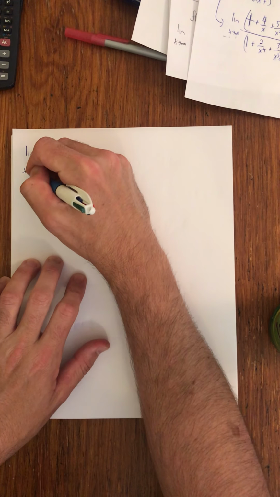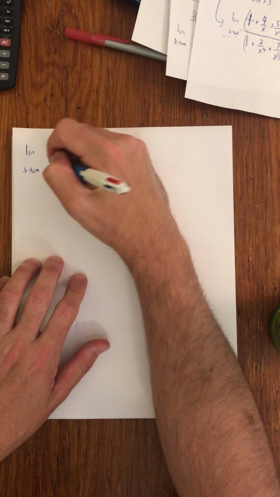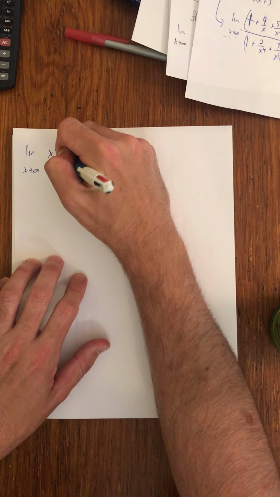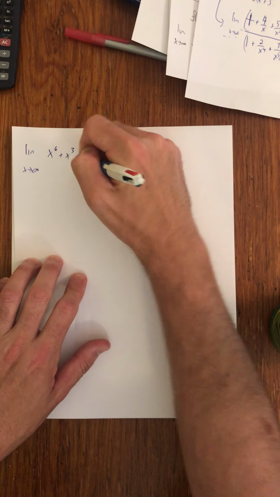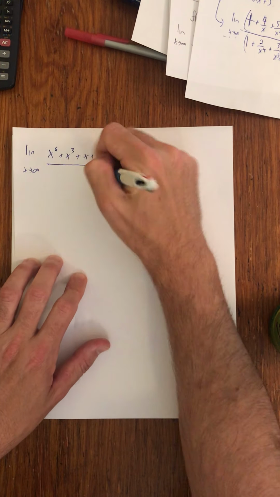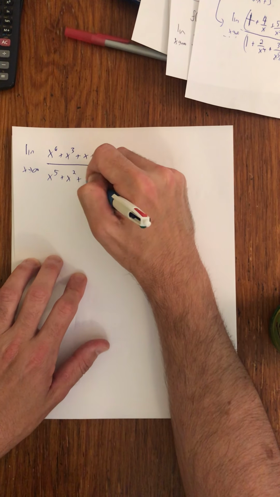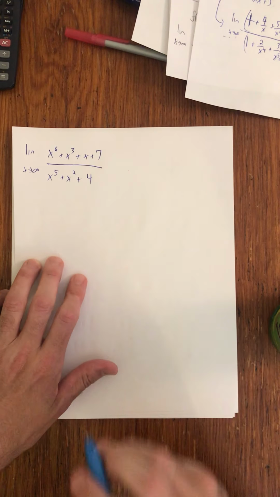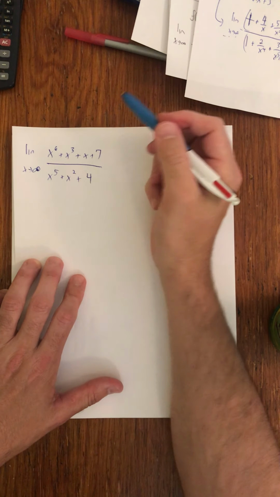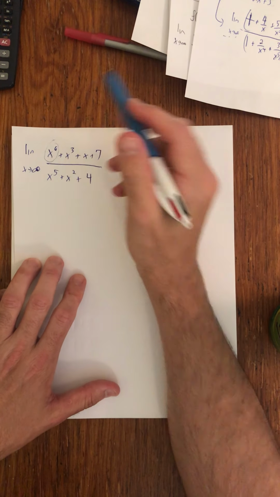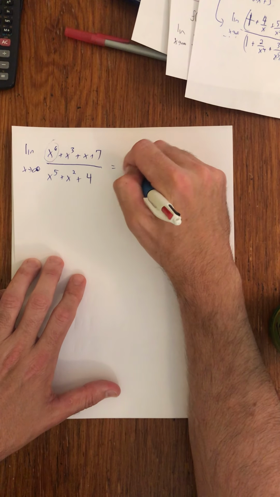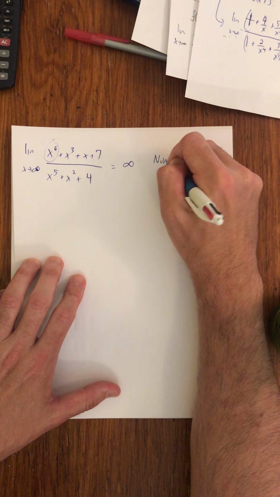Okay, a couple more things there. Limit as x approaches infinity of x to the sixth plus x to the third plus x plus 7 over x to the fifth plus x squared plus 4, right? Well, what happens here? Okay, well, we look at our highest order term, boom, this is just going to be equal to infinity. The numerator will explode.